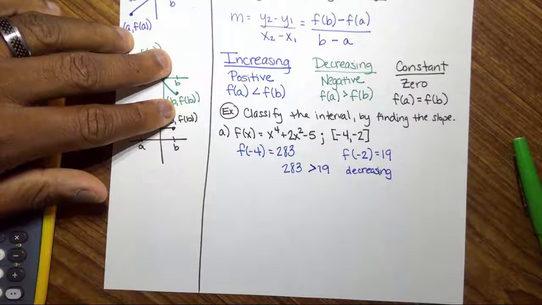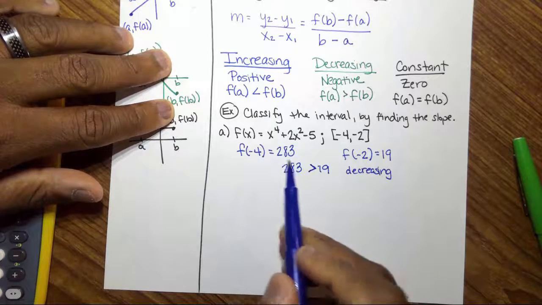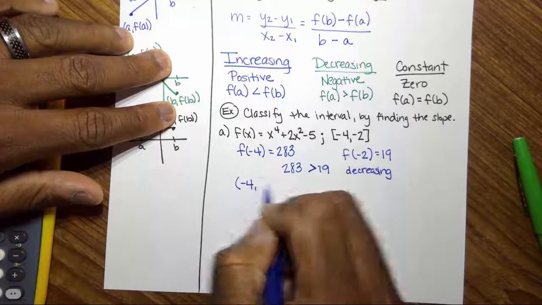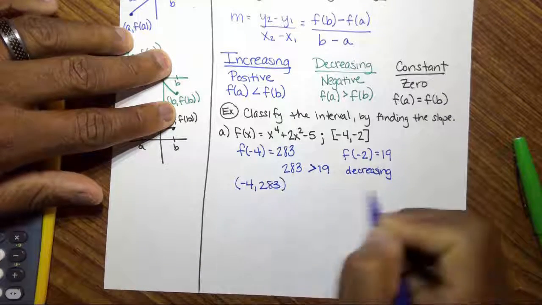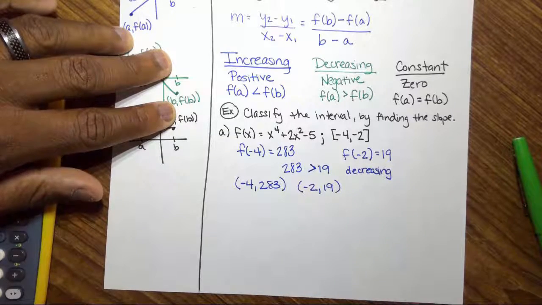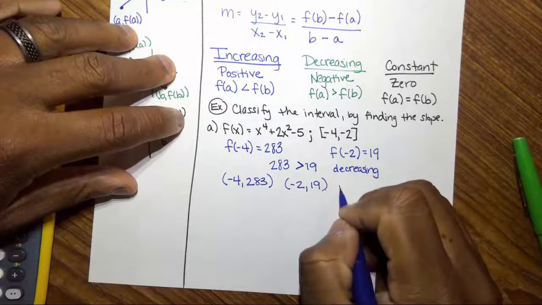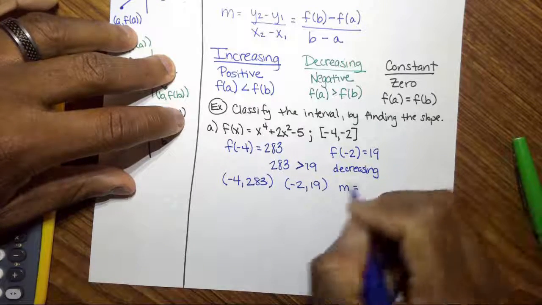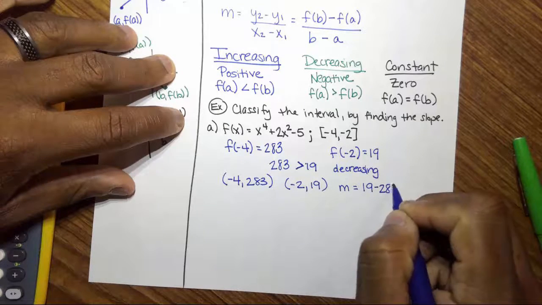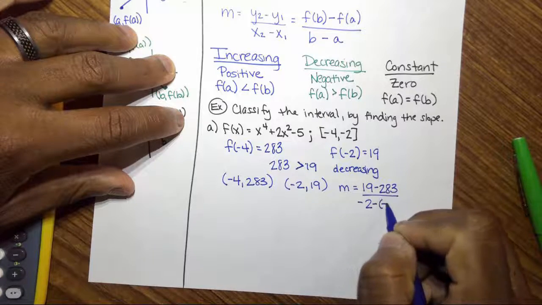Now I want to verify through the slope. So can I find the slope between these two values? Well, this is just a point. This is the point -4, 283. And this is the second point, -2, 19. How do you find the slope between two values? y2 minus y1. So I have 19 minus 283 over -2 minus a -4.